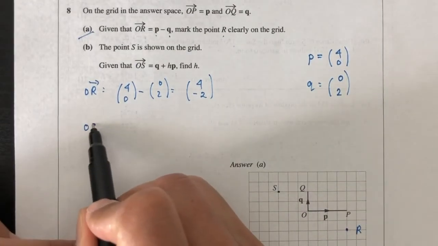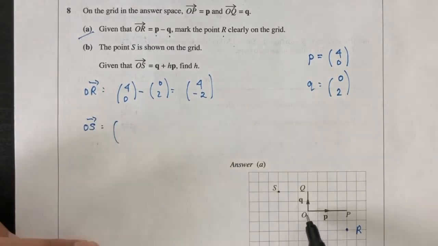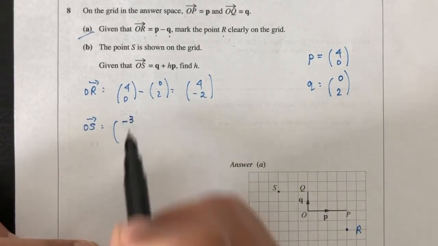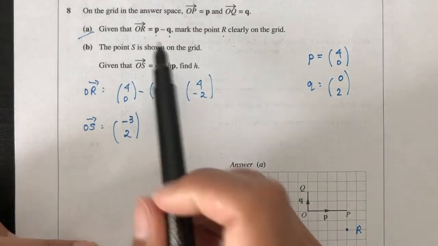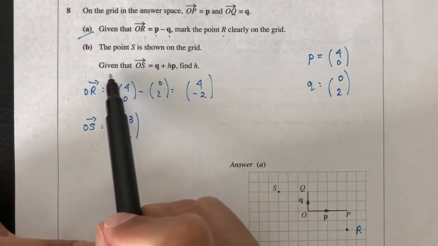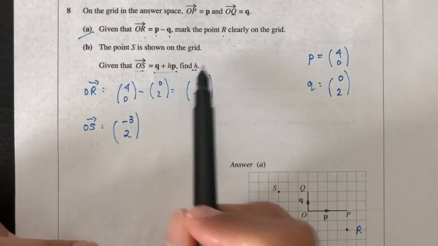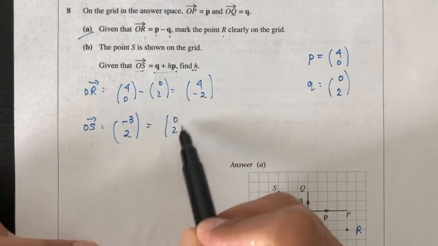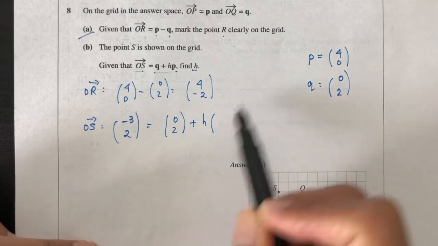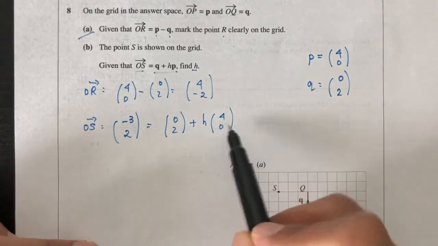So let's first find OS. What is OS? It is 1, 2, 3, 1, 2. Because it is on the left side, it will be minus 3 and then 2 is up. That's the value of OS. Given that OS is equal to this, find the value of H. This is equal to Q. Q is (0, 2 plus H). P is (4, 0). Find the value of H.